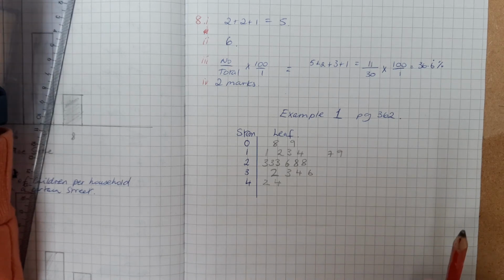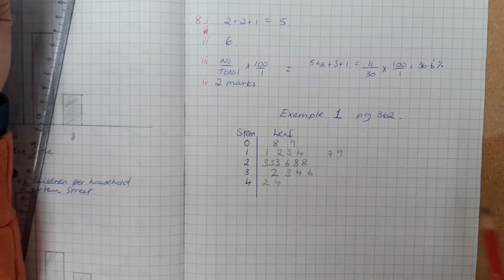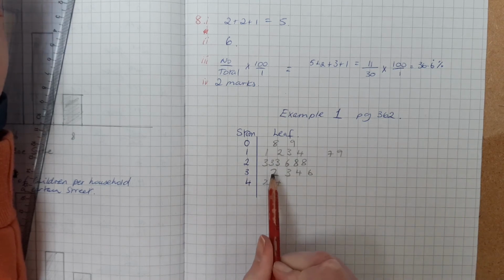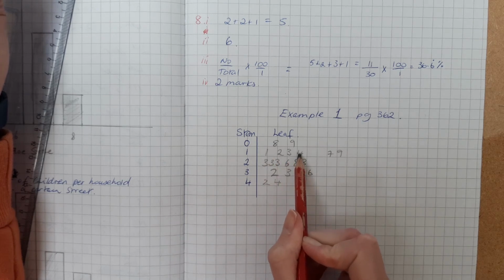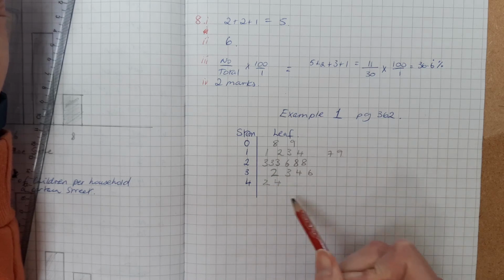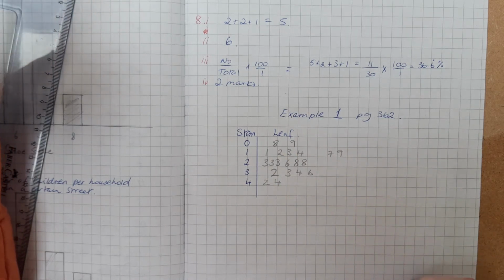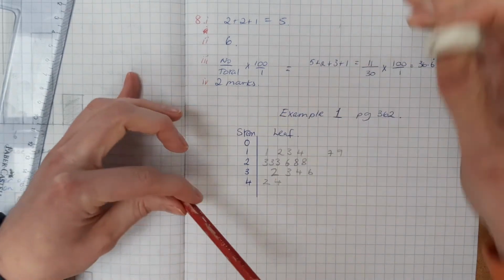Before I rub out anything, I was told there was 20 students in the class. How do I know there's 20 people there? Well, 1, 2, 3, 4, 5, 6, 7, 8, 9, 10, 11, 12, 13, 14, 15, 16, 17, 18, 19, 20. I know there's 20 people in the class because I've accounted for 20 people. So now that I know I've accounted for everyone, I'm going to just rub out one line at a time.